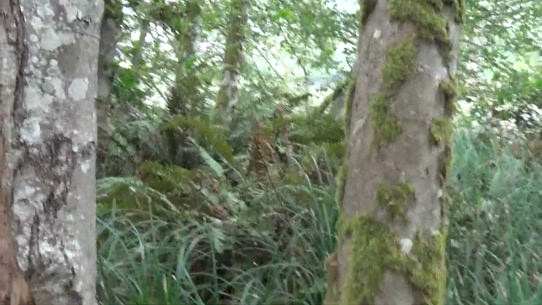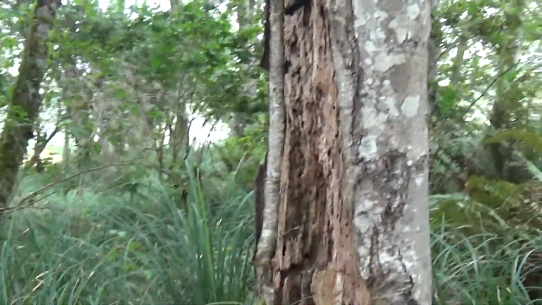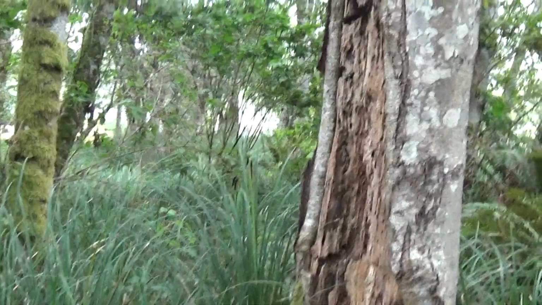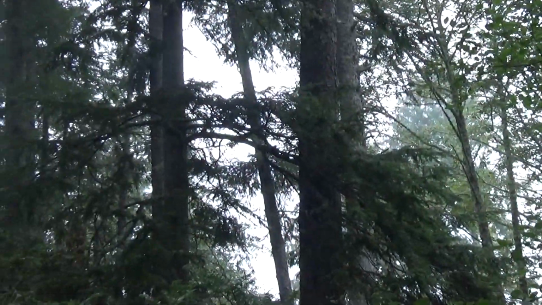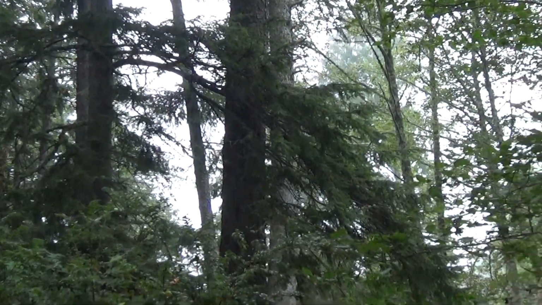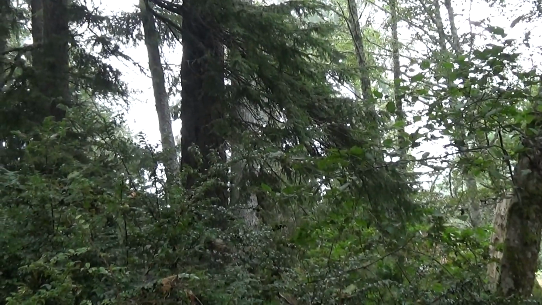So this tree here that looks like it has moss on it, that's called an alder. And then the trees that are like this... These are all alders, every one of these. But this one over there, hemlock. And all those hemlocks are the ones that are going to go. Yes, the hemlocks will all go.